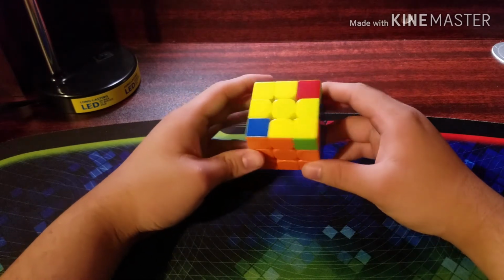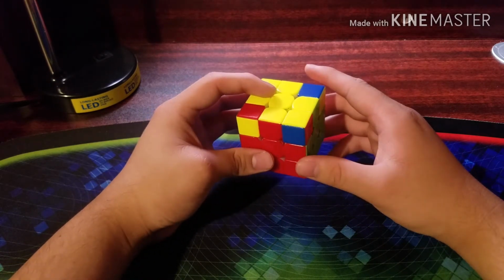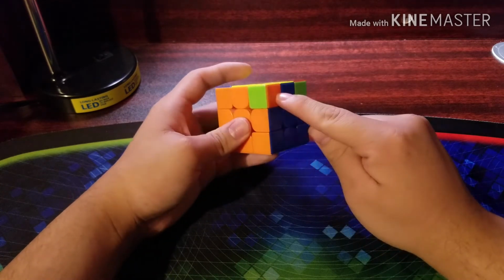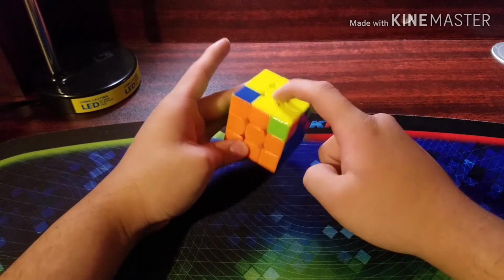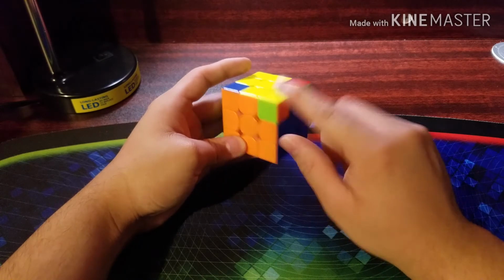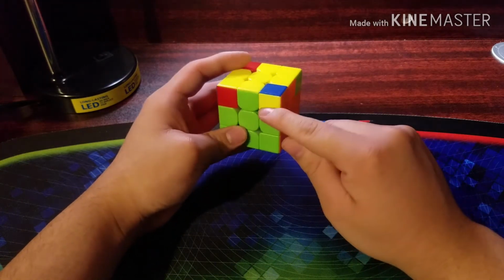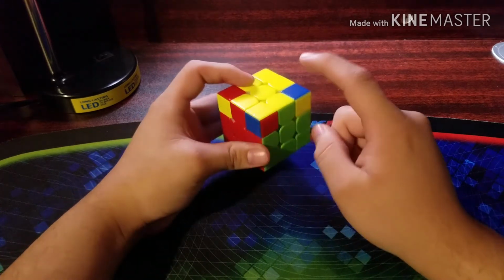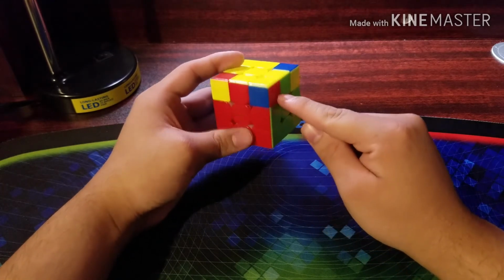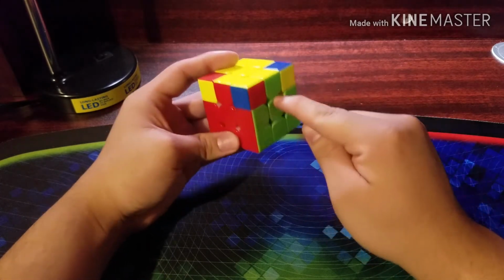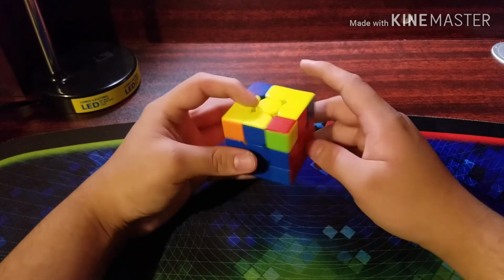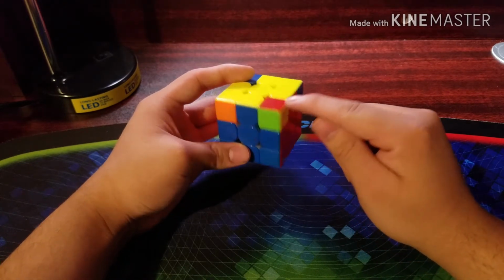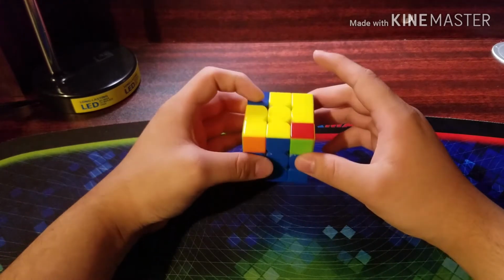Step 6. Solve the yellow corners. We will look around the cube and see if any of our corners are in the right spot. This is yellow, green, and orange, and it's in between yellow, orange, and blue, so not the right spot. This is orange, blue, and yellow, which is in between yellow, green, and orange, so not the right spot. This is yellow, blue, and red, and it's in between yellow, red, and green, so not the right spot. This is red, green, and yellow, and it's in between yellow, blue, and red, so not the right spot.